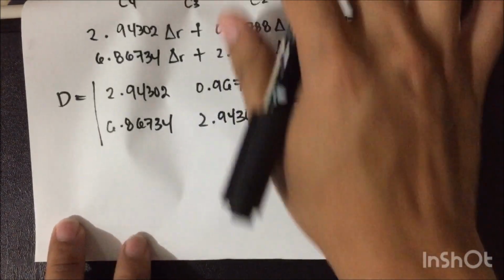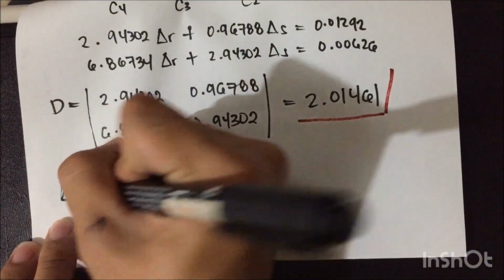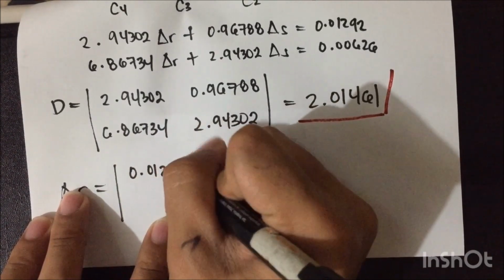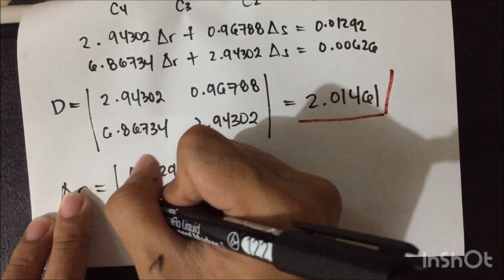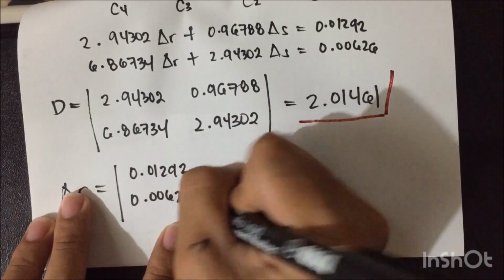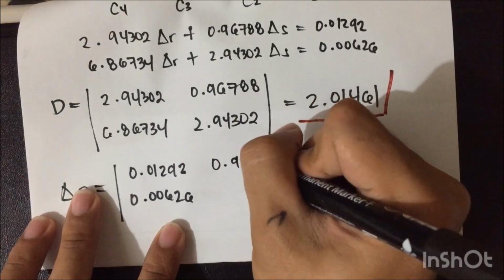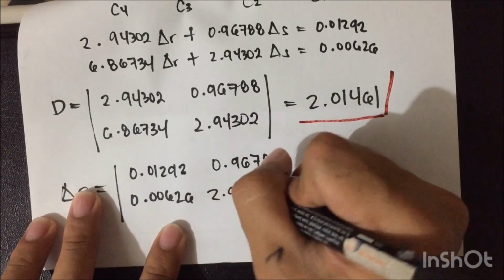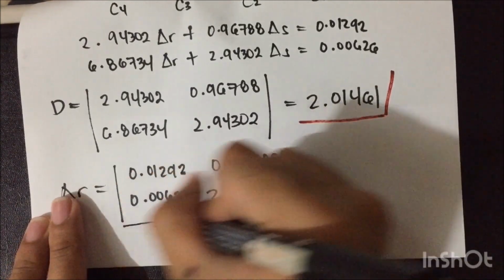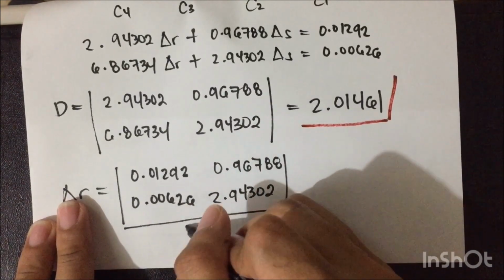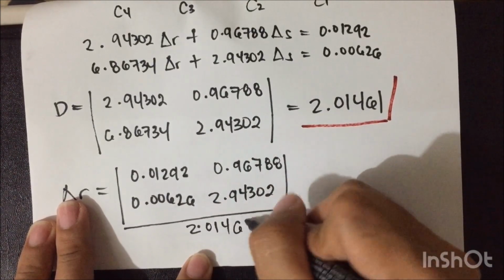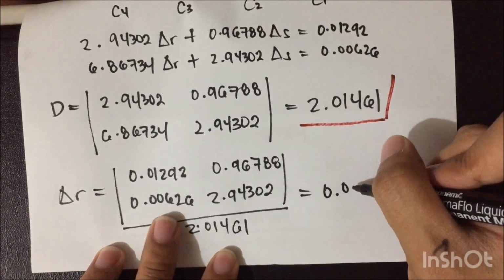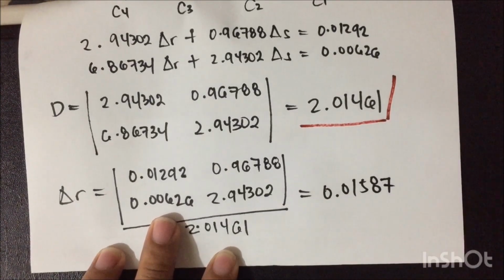So solving for delta R, substitute the constant here. So 0.01292 and 0.00626, then 0.96788 and 2.94302 over the determinant 2.01461, which will result to delta R 0.01587.